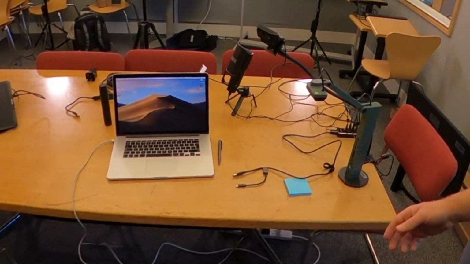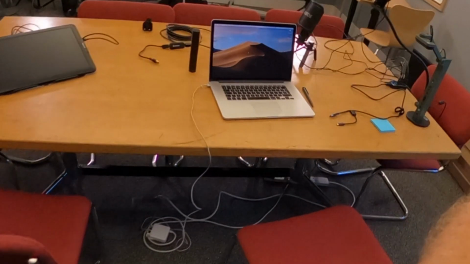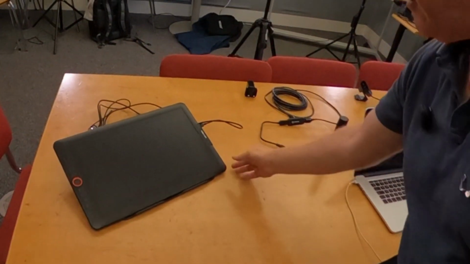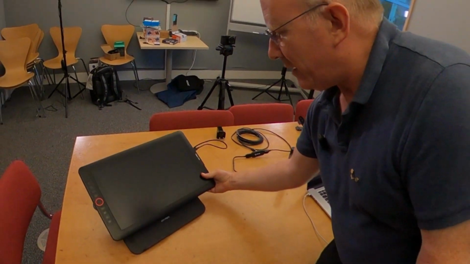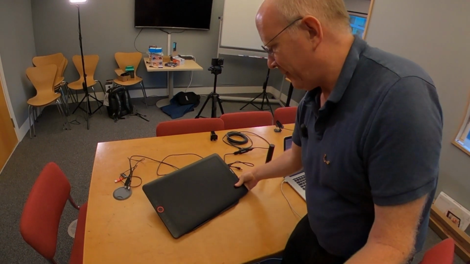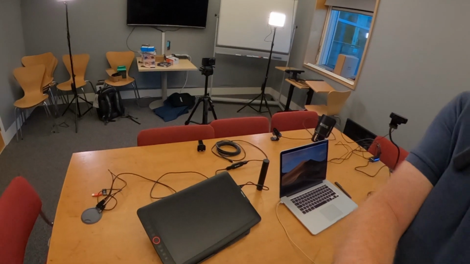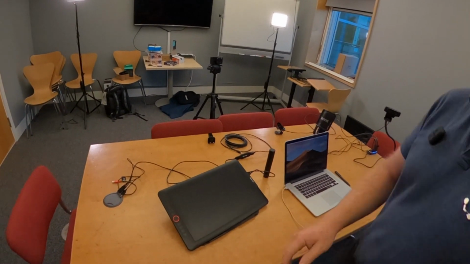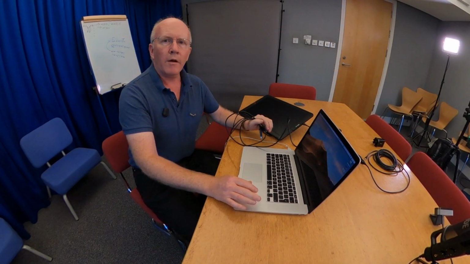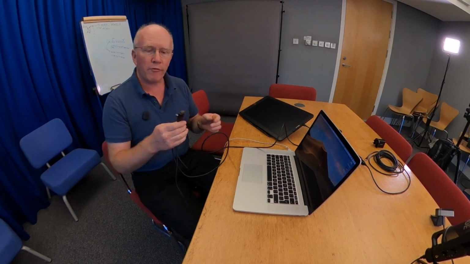One other thing I'll just show you here is this device. Now this is a graphics tablet and a screen. So let me see if I can just arrange my camera here, and I'll show you how this works. Okay, so here we are again with the XP Pen Artist here, and because this is both a screen and a graphics tablet, it has an HDMI port for the video output.